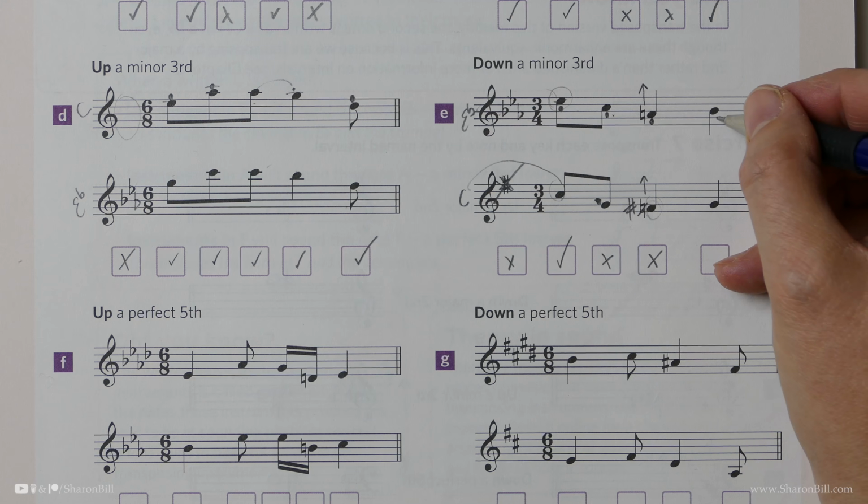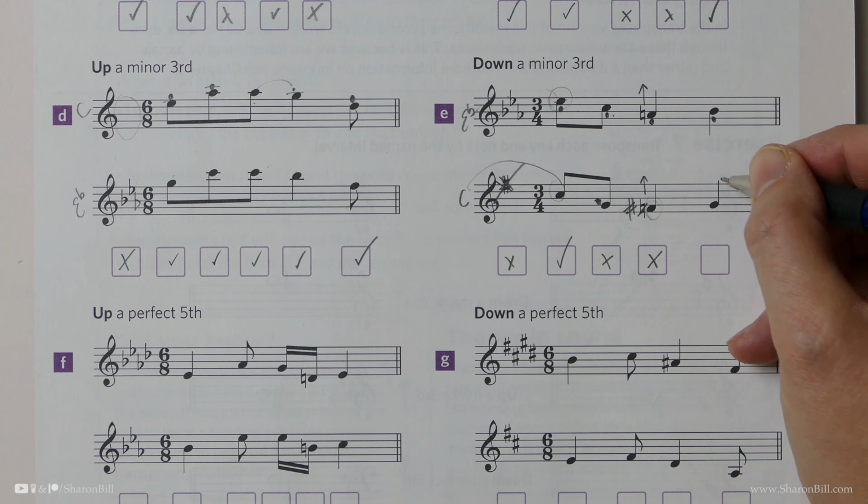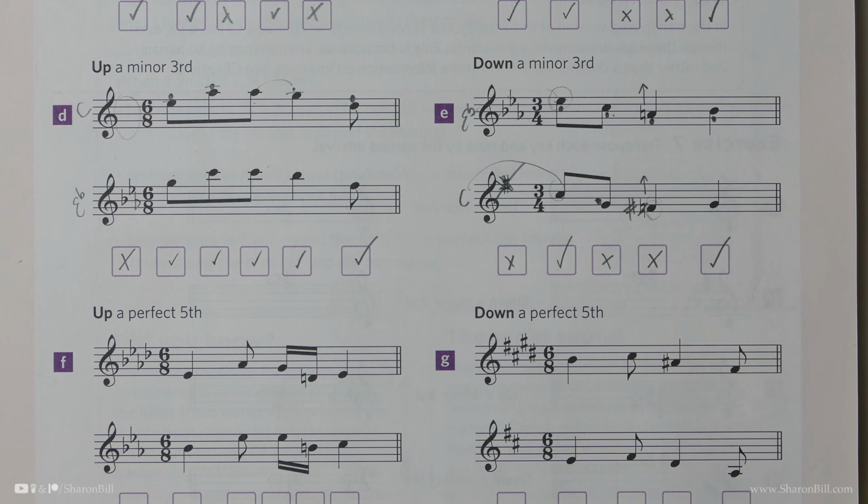And then here down a minor third takes us to G. That's correct to finish.